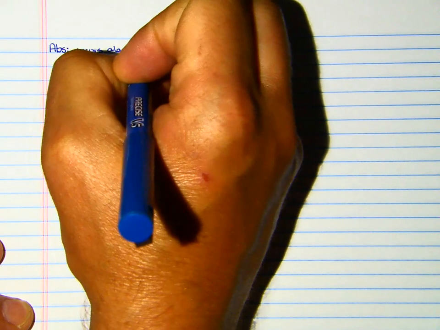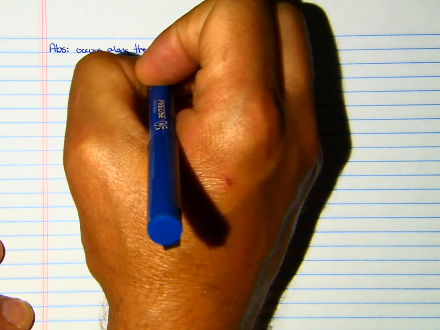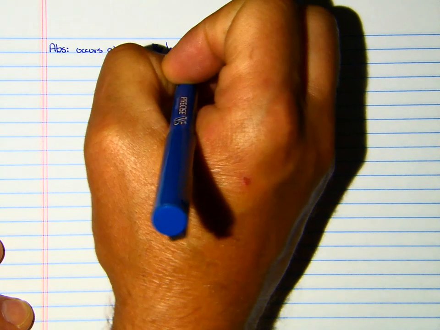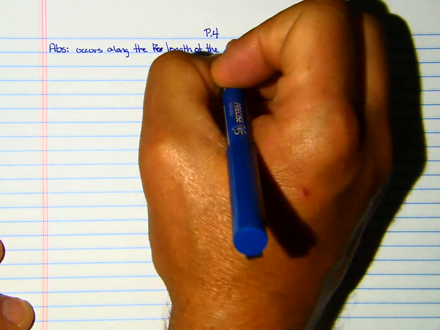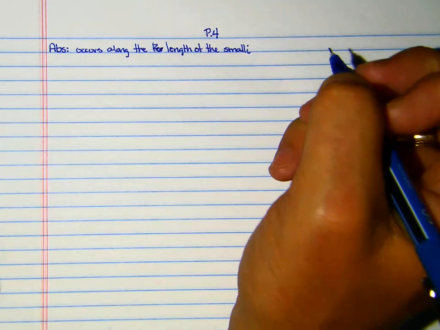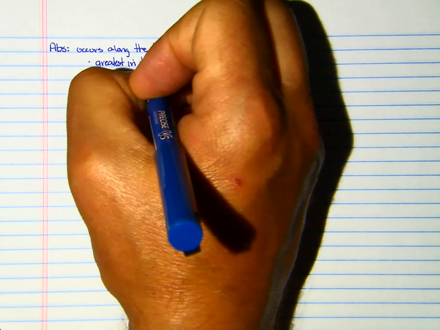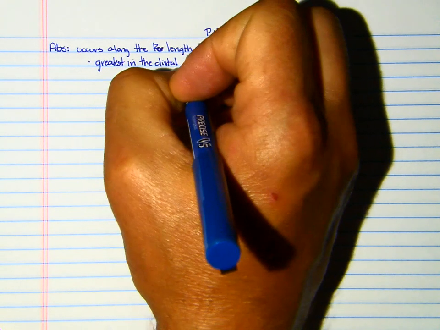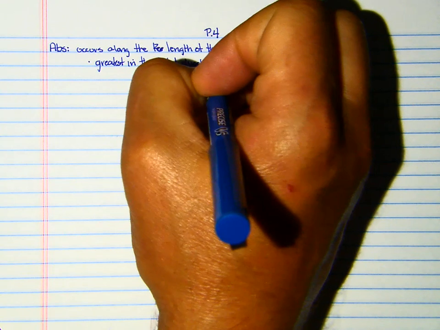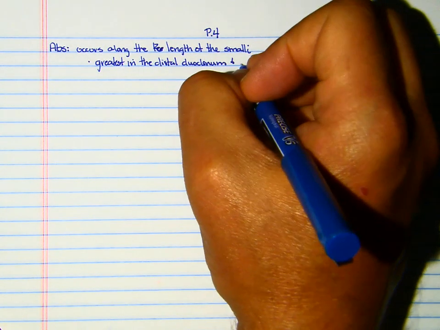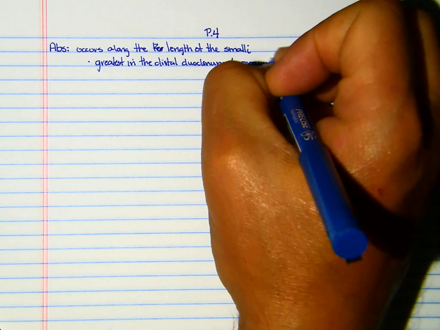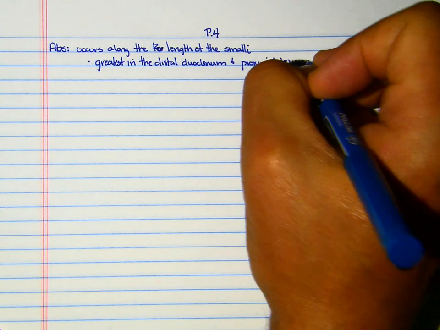And absorption occurs along the length of the small intestine, but is greatest in the distal duodenum and proximal jejunum.